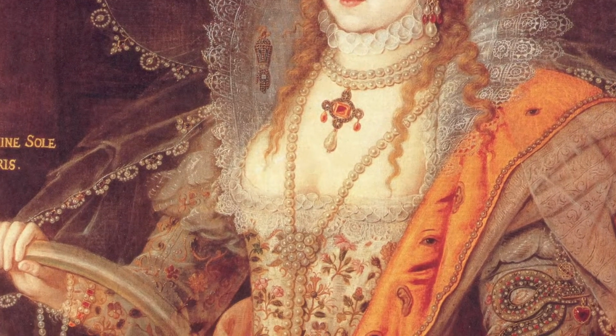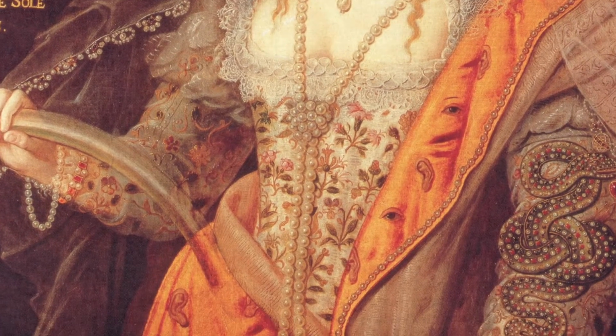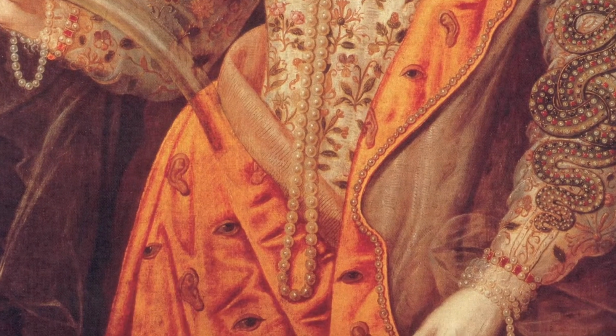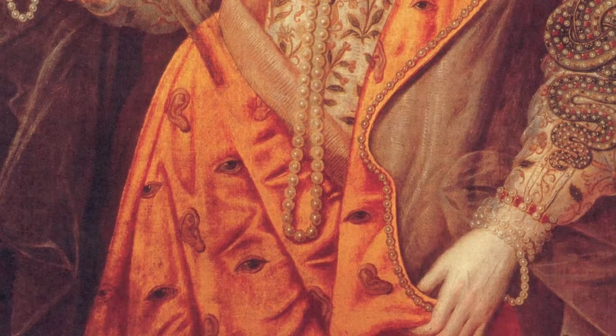But with that being said, let's look at some moments that are present in this portrait and see how we can understand them. Perhaps the thing that you will notice first is that swath of orange fabric that encompasses Elizabeth, her silk mantle, covered in eyes and ears.